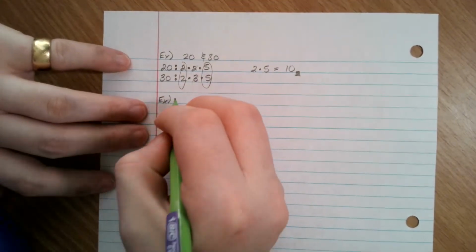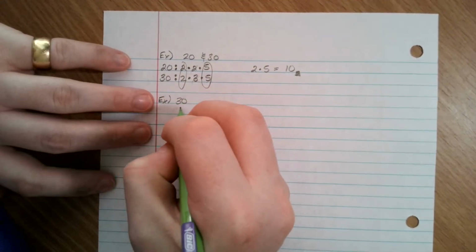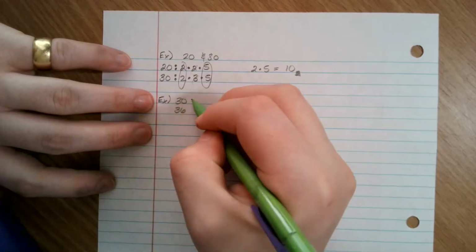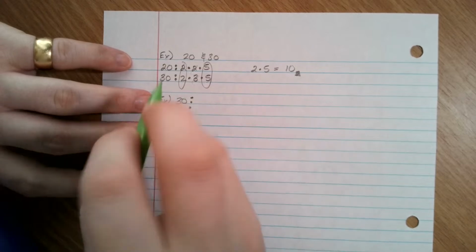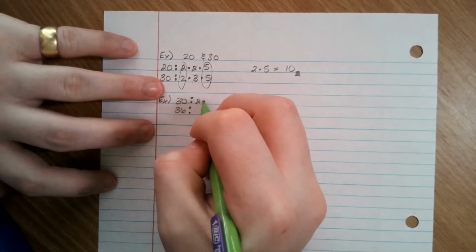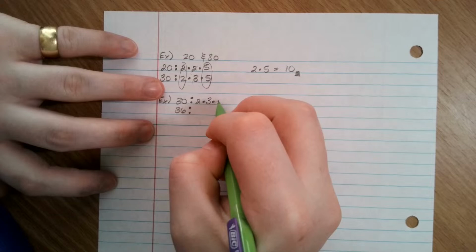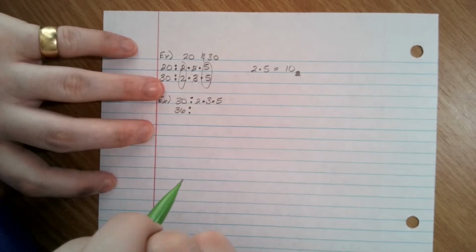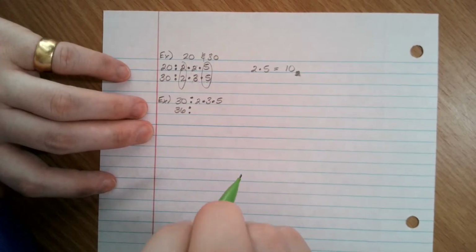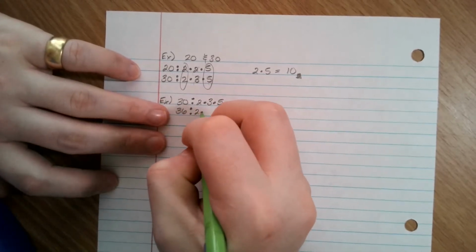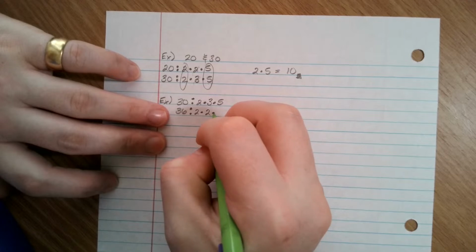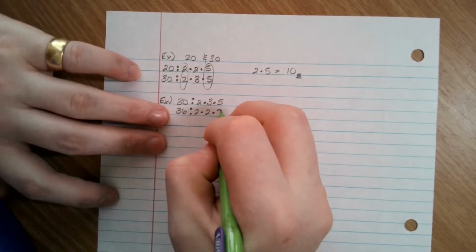Again, with numbers 30 and 36, we have the prime factorization of 30. We just had that, so we'll just borrow what we know. So then 36 would be 2 and 18. 18 is 2 and 9. 9 is 3 and 3.